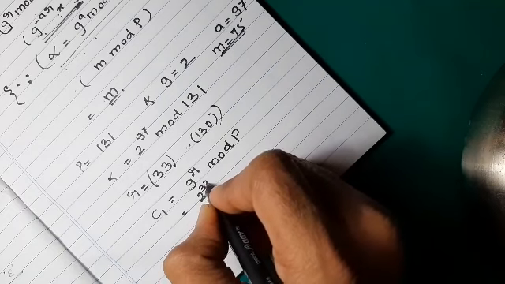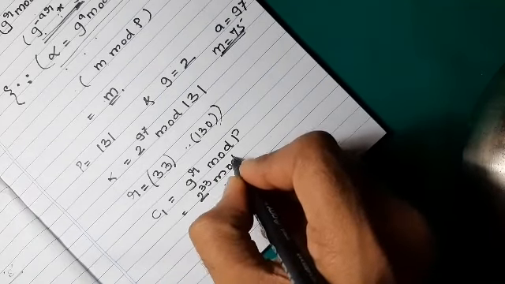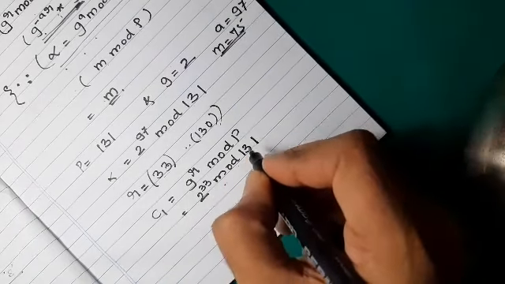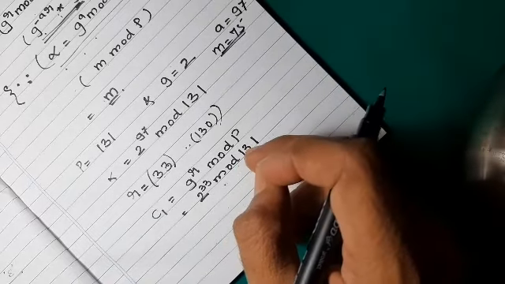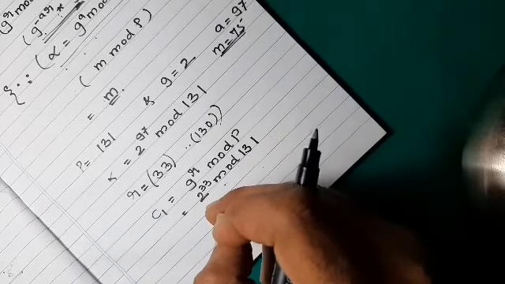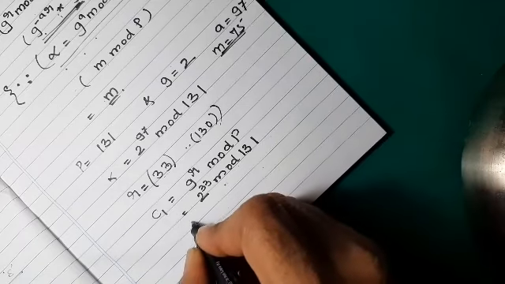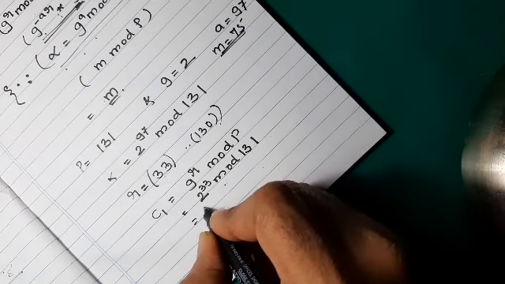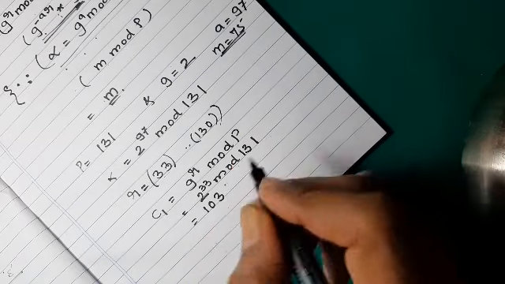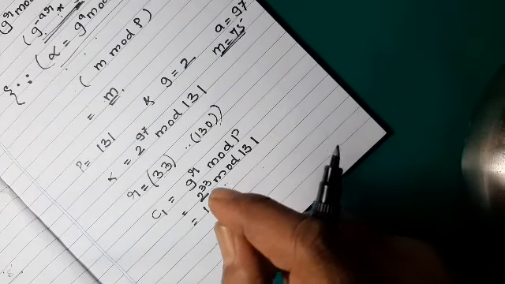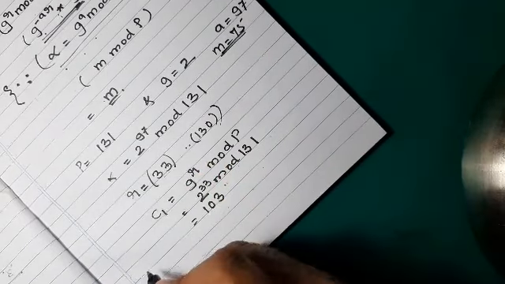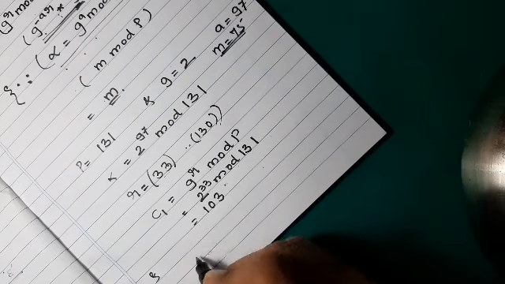So it is 2 raised to 33 mod 131. After computing this value, it comes somewhere around 103. It is 103. And then we need to find out C2.